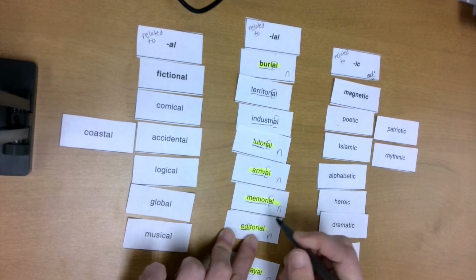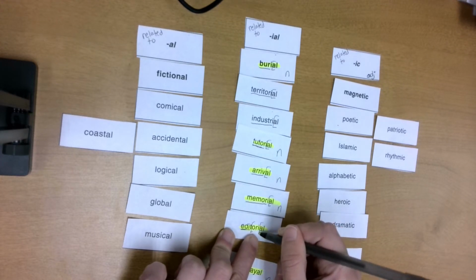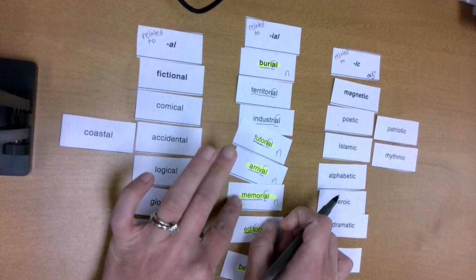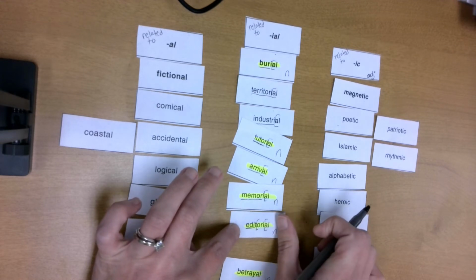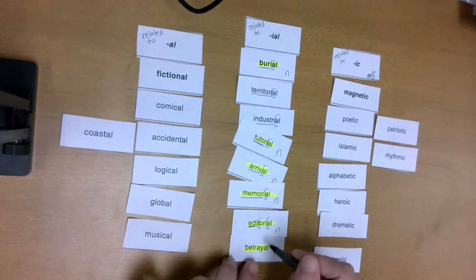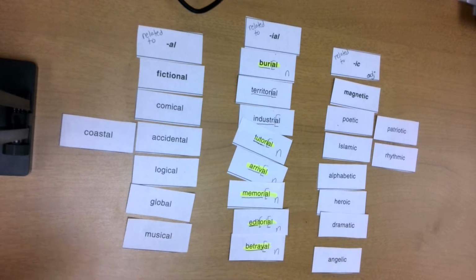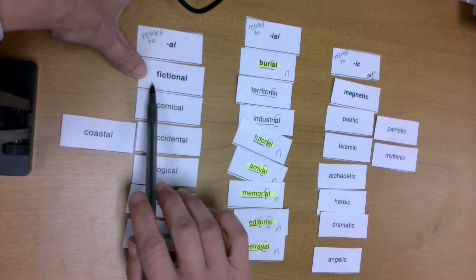This one's a little bit interesting too, in that we've got two suffixes, and this one is sort of like tutorial right there. So you see the power of breaking up the words and taking a look at the different chunks and spelling changes. And then we have betrayal. Don't expect nearly as many spelling changes in this last one.